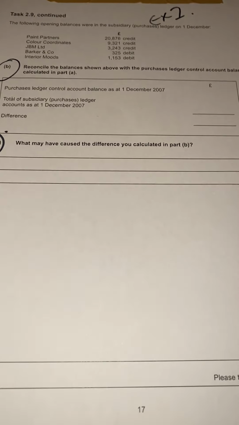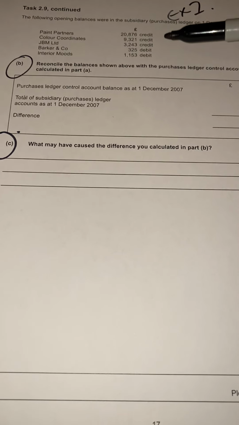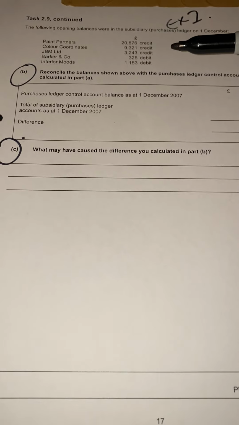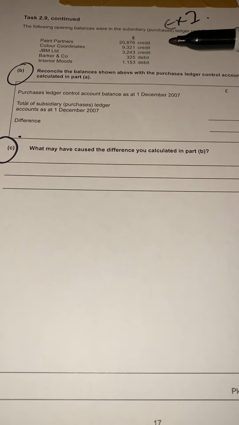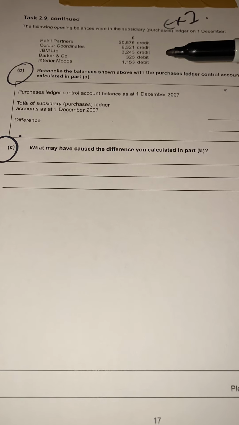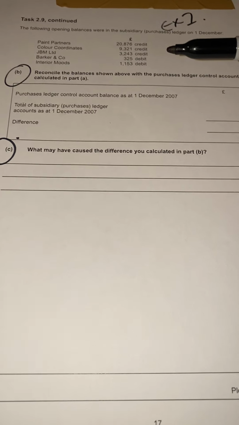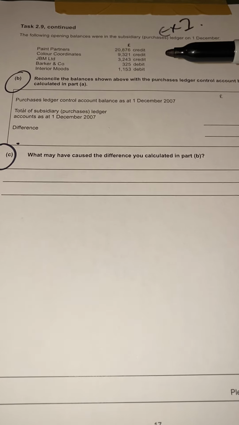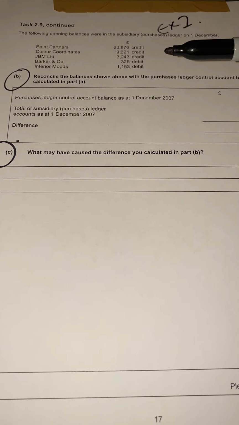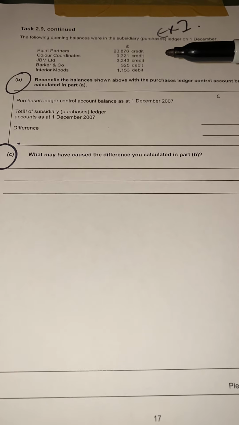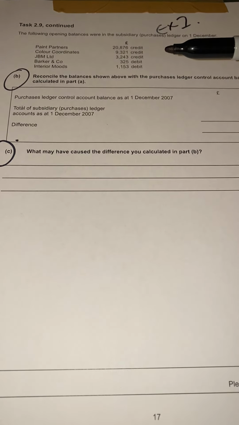So what part B is asking you to do is to look at the subsidiary balances. Now, if you remember, the subsidiary is as if you expanded the control account out. So this is what makes up the control account. And if you think back to when we did this in the previous unit, if you did anything in the control account, you also did it in the subsidiary. So theoretically, the two should always balance. However, in this exam, they're not going to.